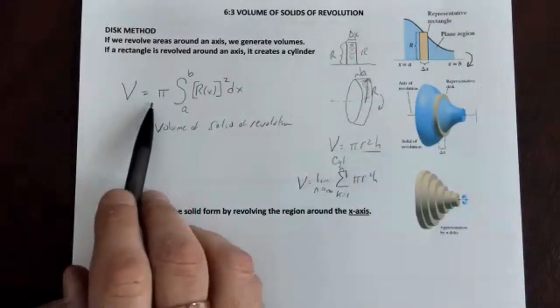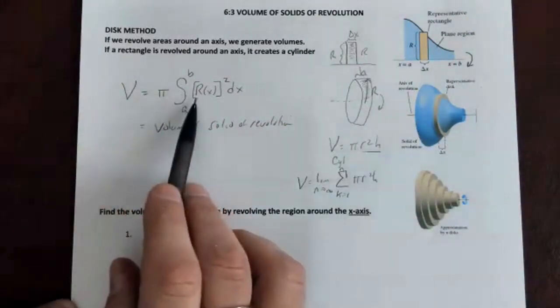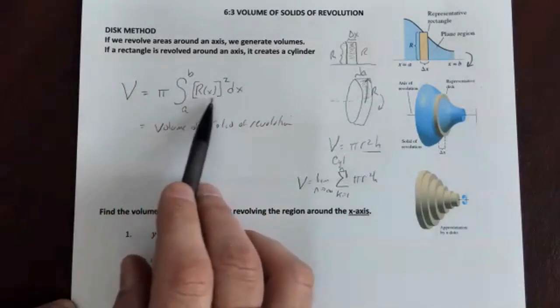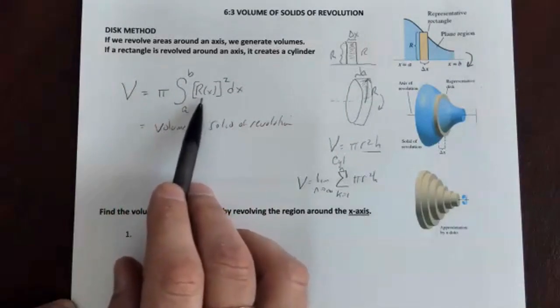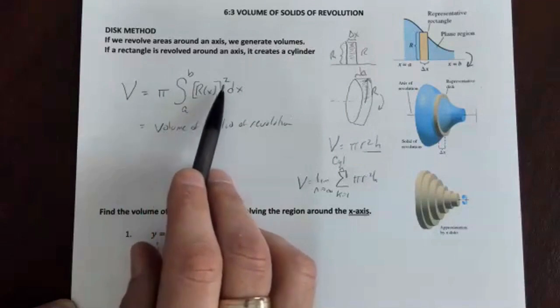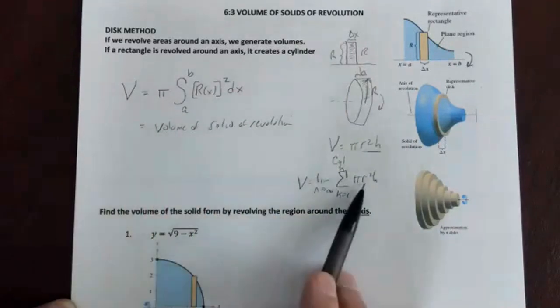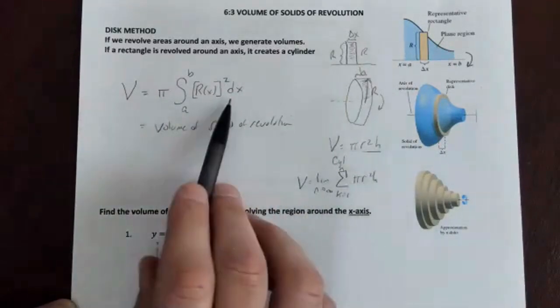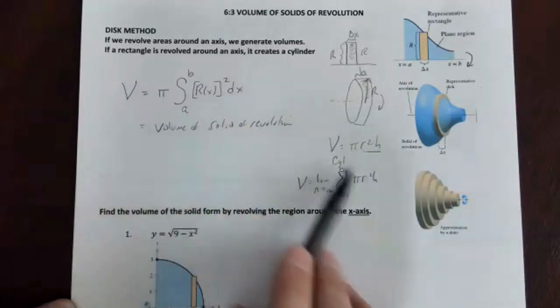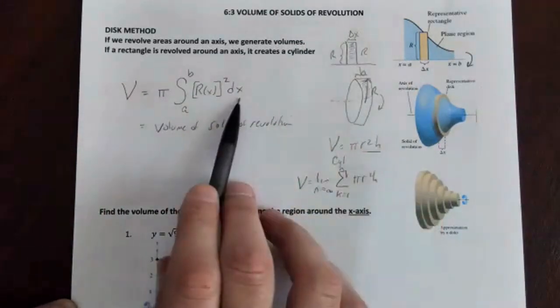So it's going to be pi integral a to b of this big R of x, the radius of the volume, squared. And the reason it's squared is because you have r squared. The pi is because you have the pi. And then the delta x, which is the height, becomes your dx.